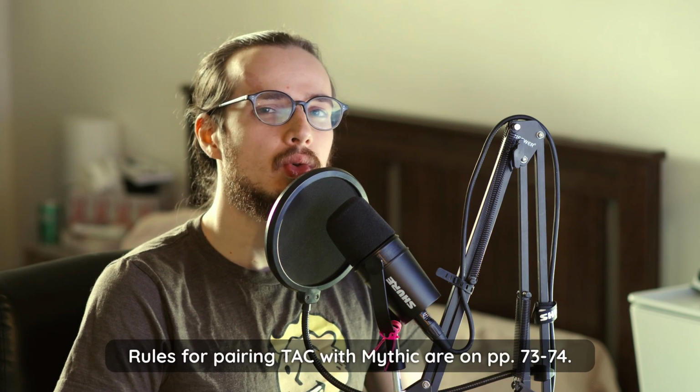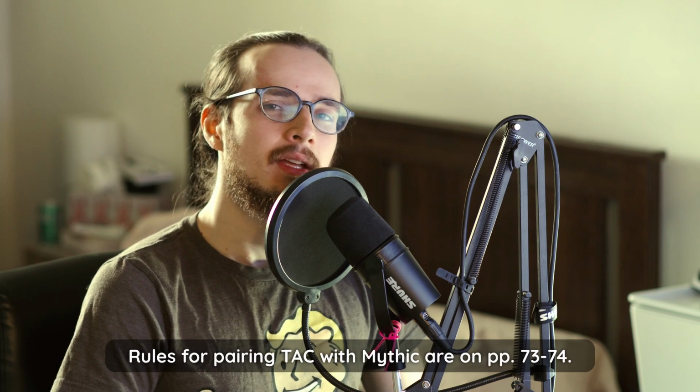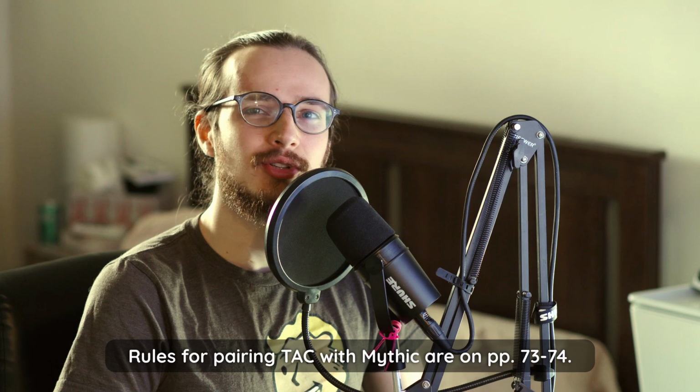I've been pairing it with Mythic by using the rules outlined on pages 73 and 74 to do a sort of super system that can handle solo role-playing. I wouldn't recommend people try that from the get-go, but if you have a good grasp on Mythic and on the Adventure Crafter, those two can combine in a pretty awesome way.